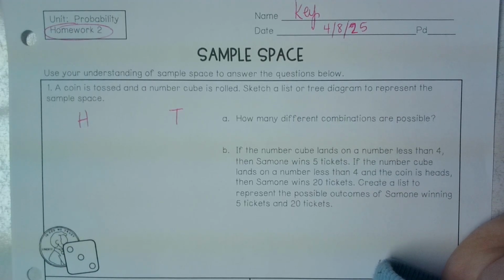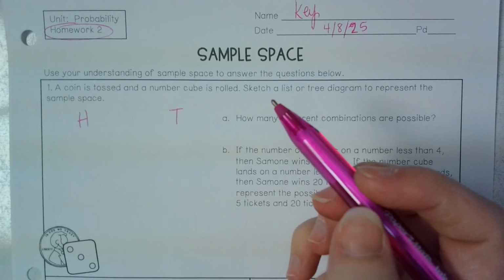So it's been requested, excuse the baby noises, we're just going to have to go with it, that I do a tree. So here we go.